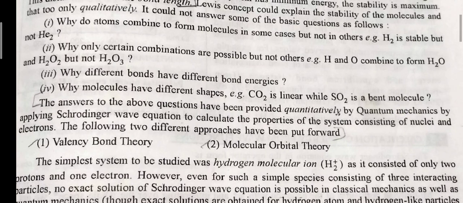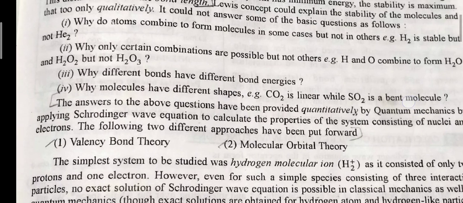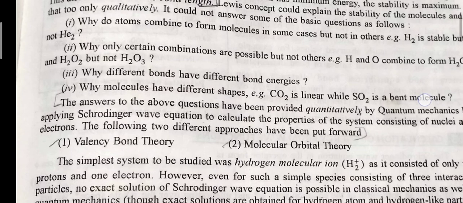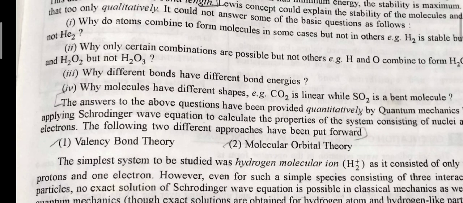For example, H2 is stable but not He2. Why are only certain combinations possible but not others? For example, H and O combine to form H2O and H2O2 but not H2O3.